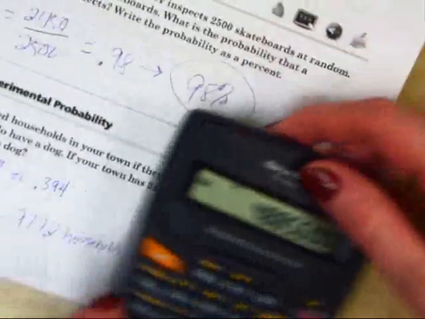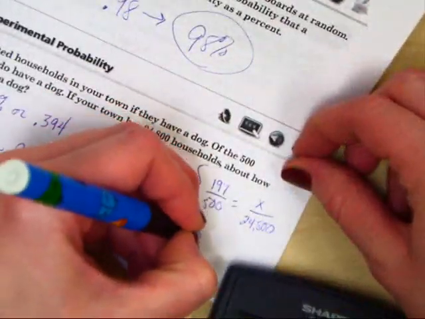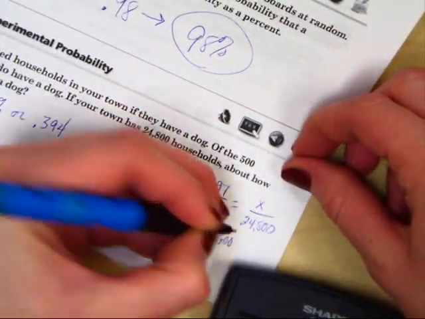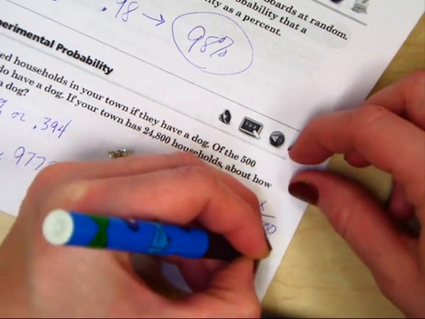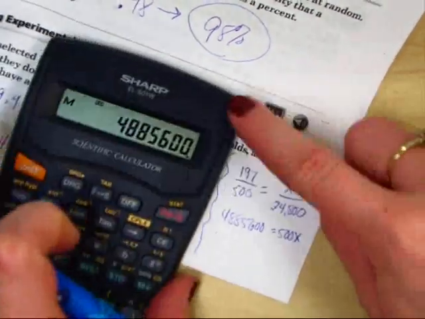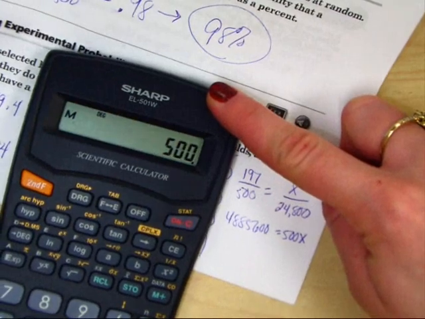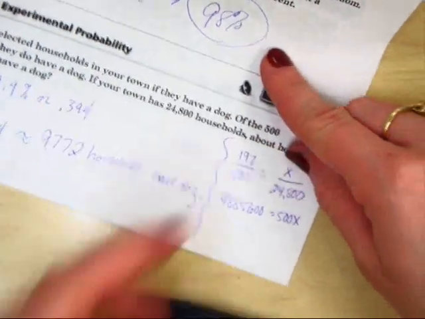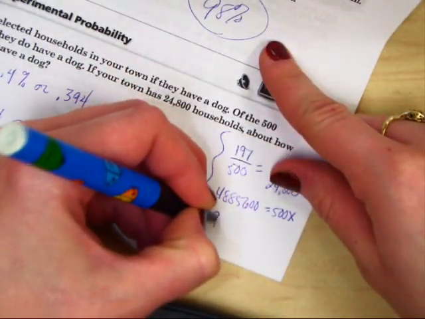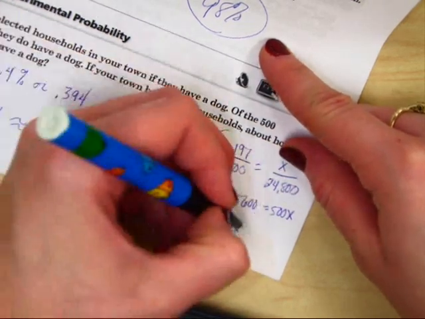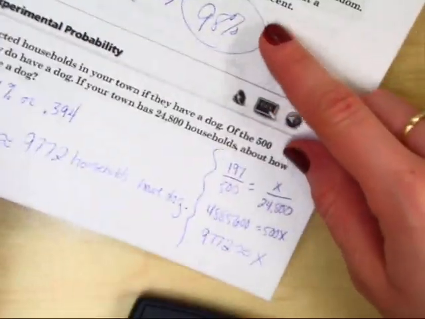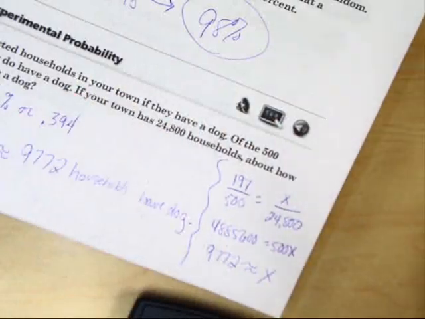So we get 4,885,600 equals 500x. Just cross multiply, and now we divide by 500. You would see we get the exact same answer, approximately 9,771 households for x.